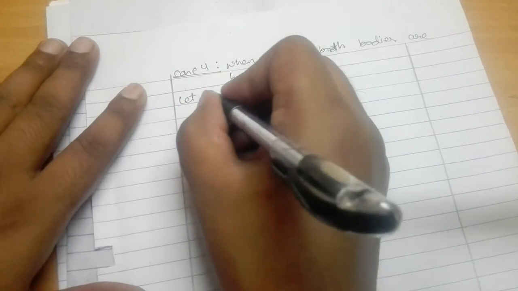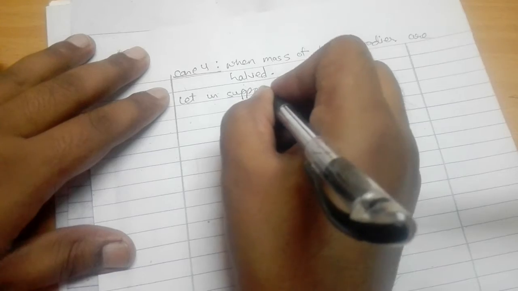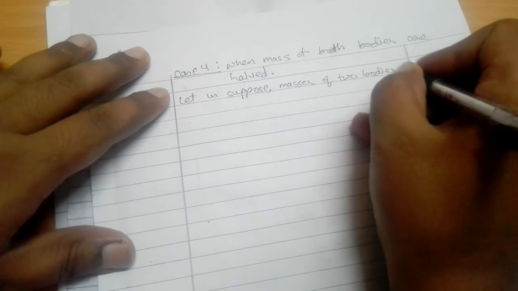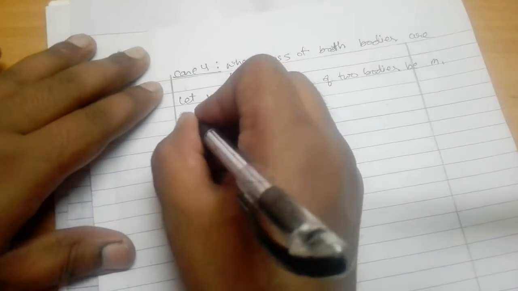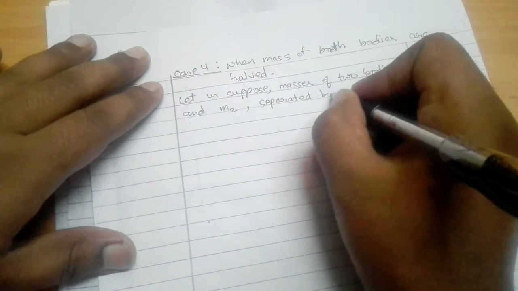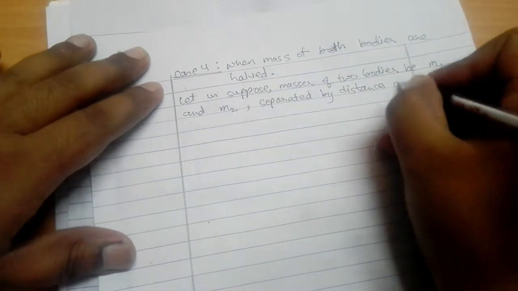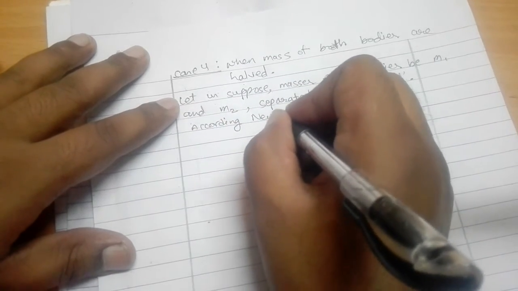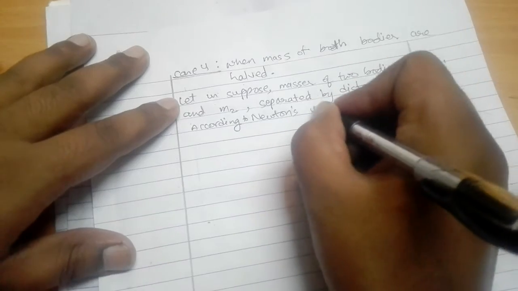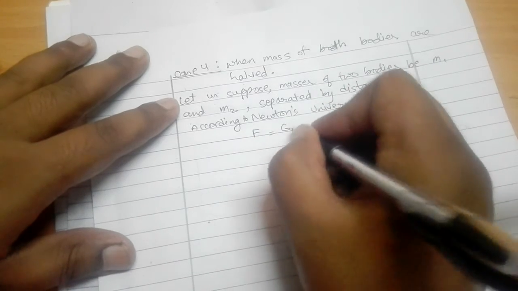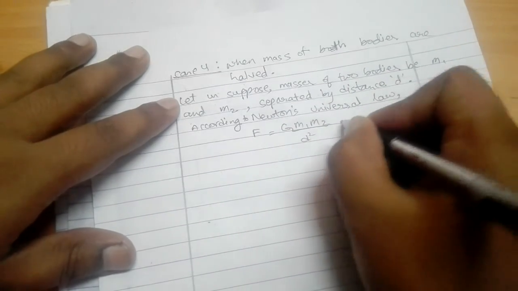Our opening statement is the same. Let us suppose masses of two bodies be m1 and m2 separated by distance d. Then according to Newton's universal law, we get F equals G m1 m2 by d square. Let us leave it here.